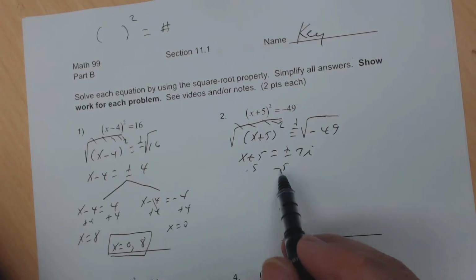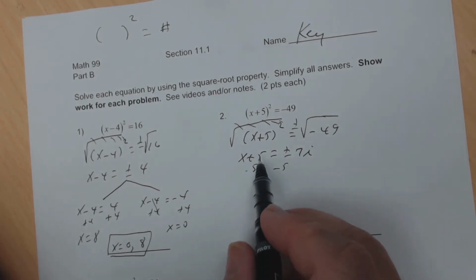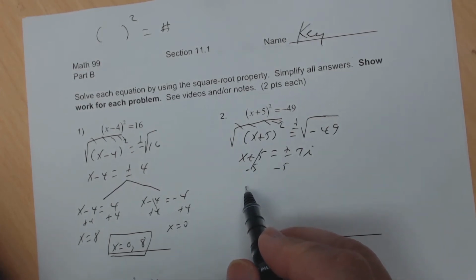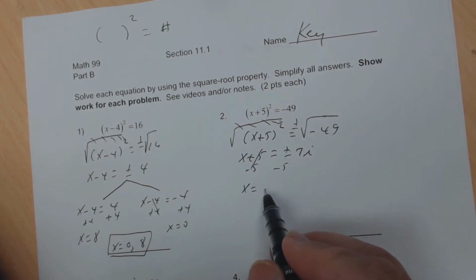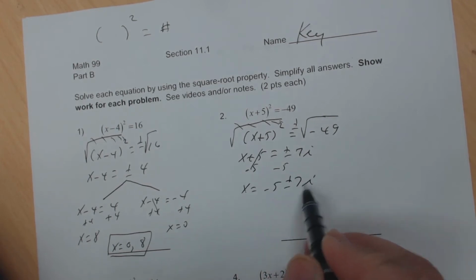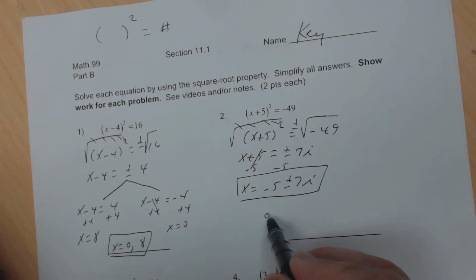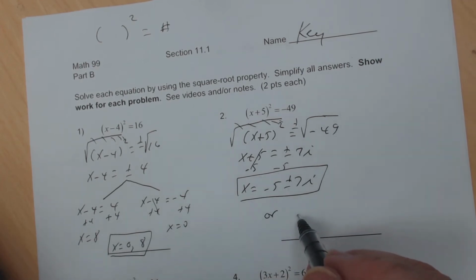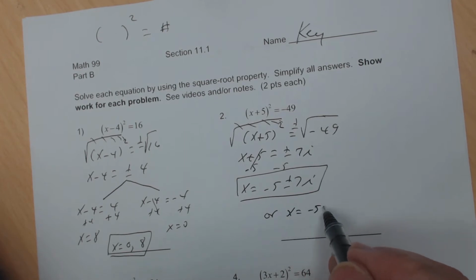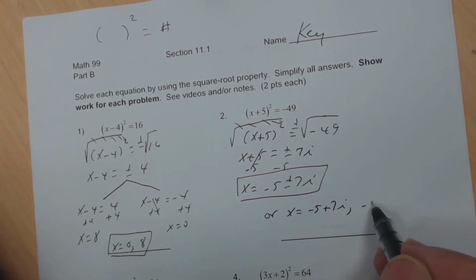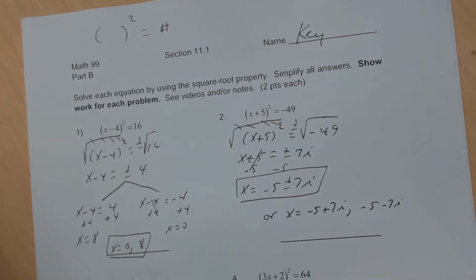So it's going to be written differently than this one. See, these were rational numbers. These are going to be complex numbers. And so 5 and negative 5 is 0. So you get x equal negative 5 plus or minus 7i. So you leave your answer like this. Or in my math lab, they're going to want you to separate the solutions using commas. So you're going to say x equal negative 5 plus 7i, comma, negative 5 minus 7i.